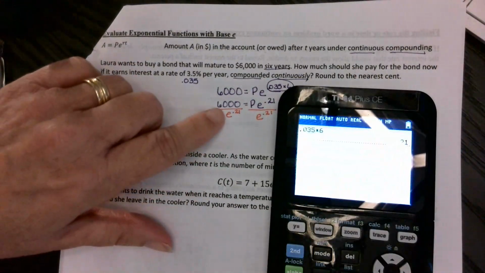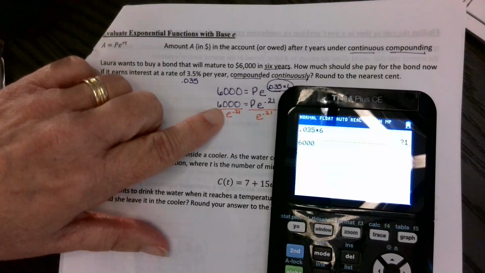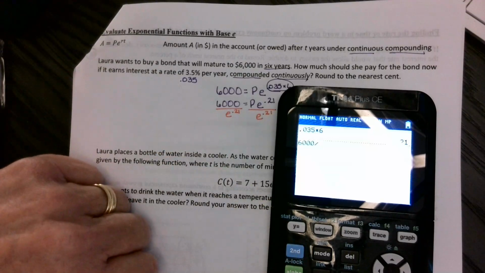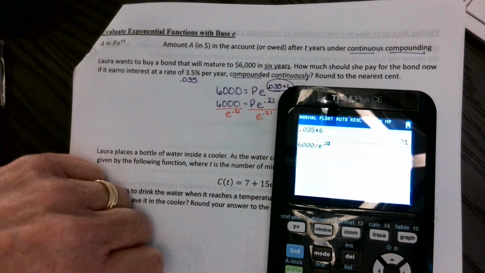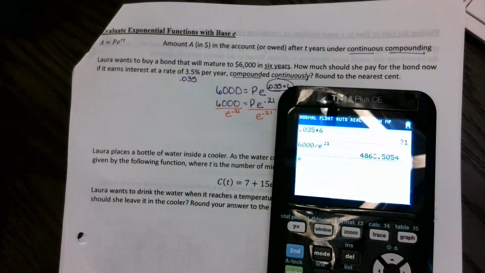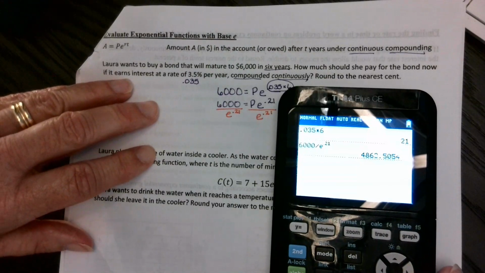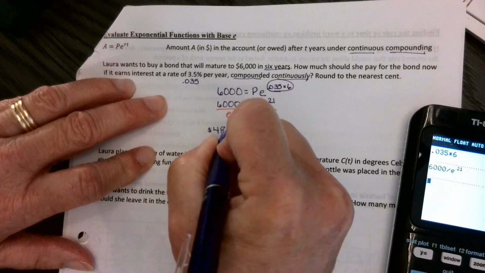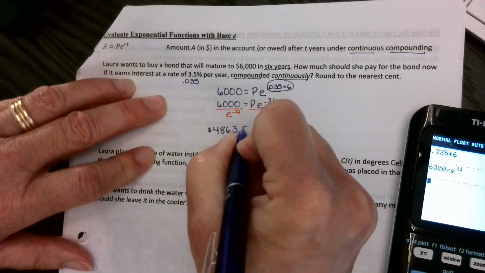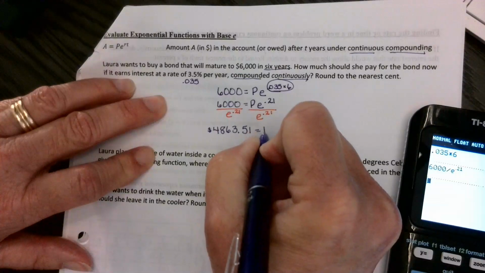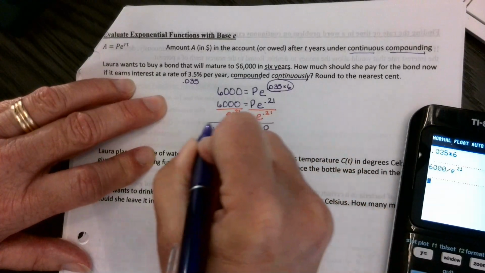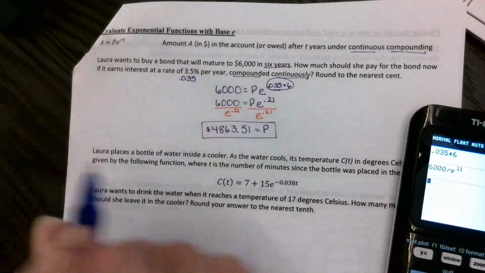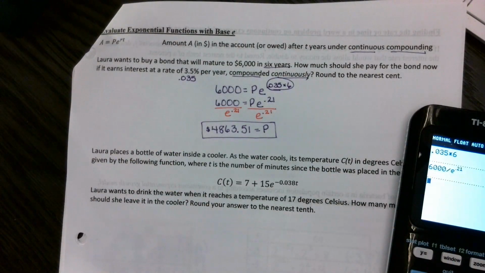So now we take our calculator and we just do 6,000 divided by E raised to the 0.21, and she will need to pay $4,863.51 for the bond right now to end up with $6,000 in 6 years. Okay, I'm going to stop right there for a second and I'll do another video for the next one.